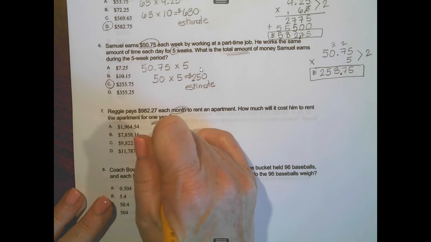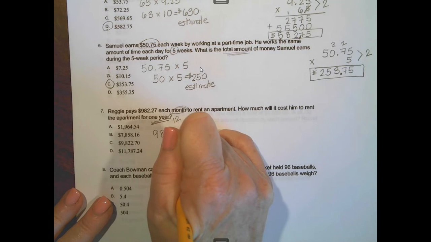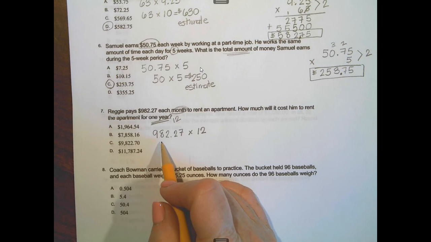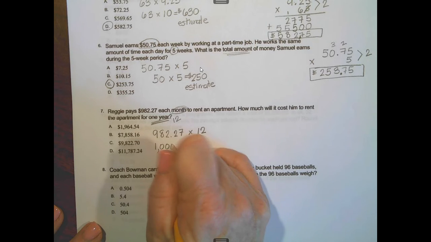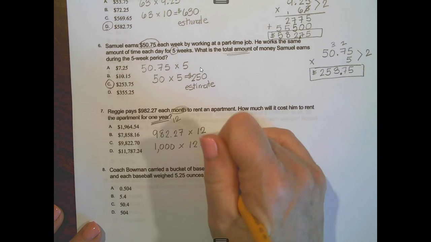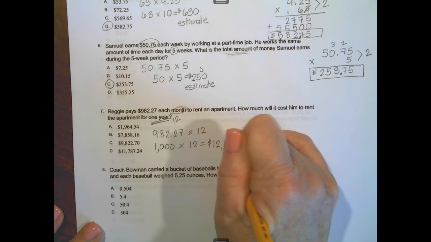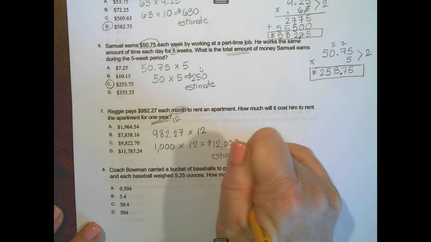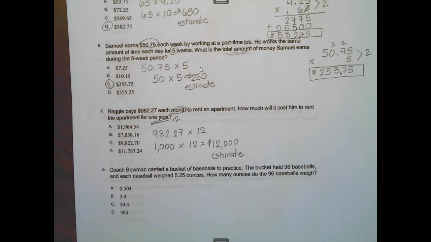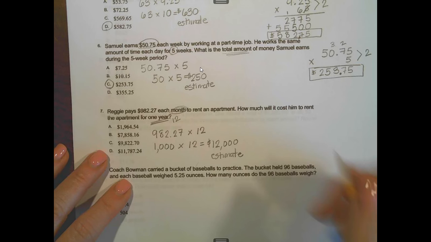So that's 12 groups of $982.27. So you know that is really close to $1,000. I'm just going to use this set of compatible numbers. $1,000 times 12. So it's going to be a little bit of an overestimate. So he's going to spend approximately $12,000 a year on his rent. All right, let's see how that pans out. So I can go ahead and tell you, looking at my estimates, since that's a little bit of an overestimate, the answer is probably going to be D. I know there's no way it's going to be A. I can eliminate that one. All right, so let's look at it.